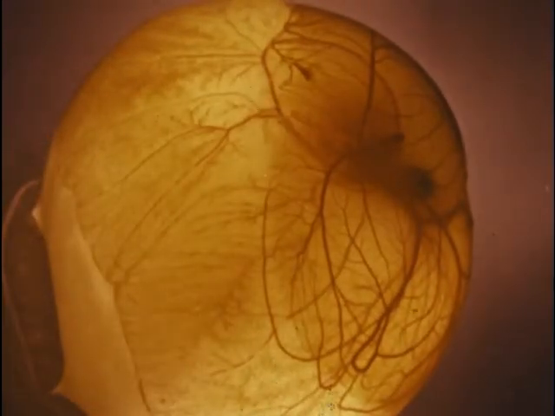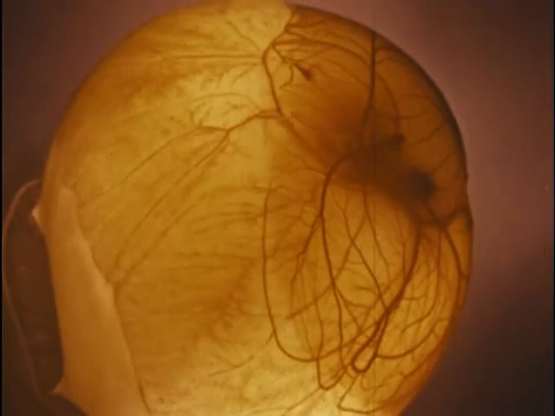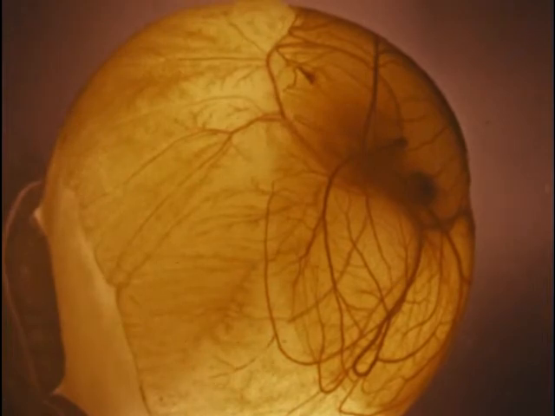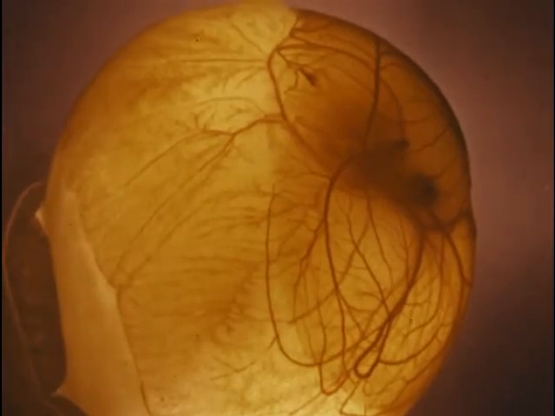The extraembryonic membranes are temporary structures which contribute to the care and maintenance of the embryo until independent existence becomes possible.